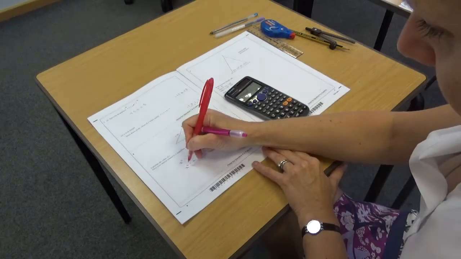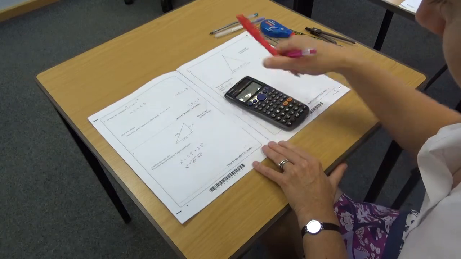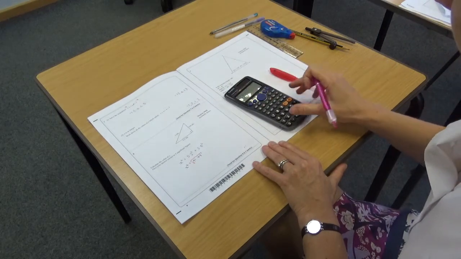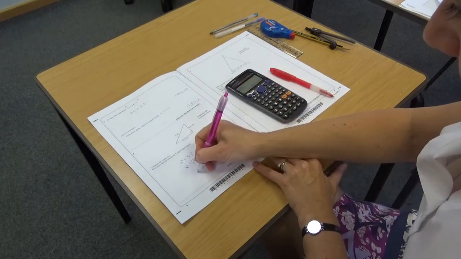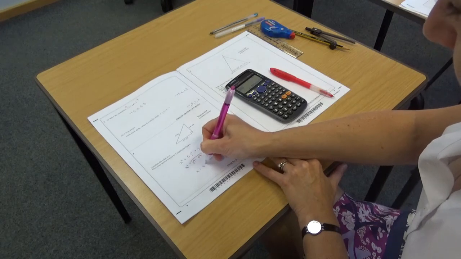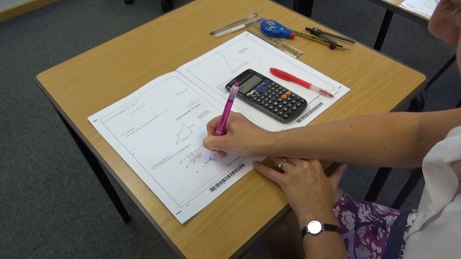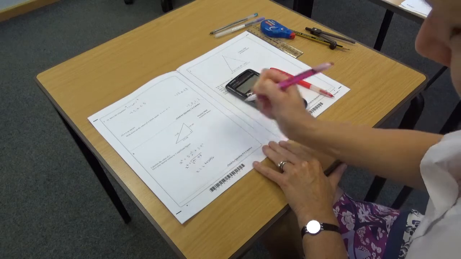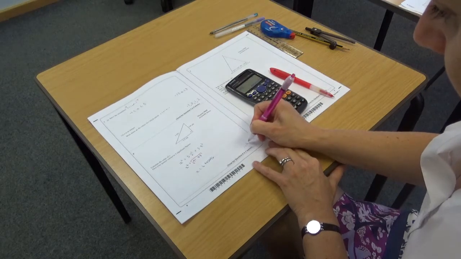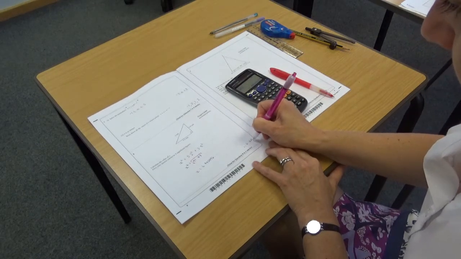So to work out x, I just need to square root, which is 6.440496. To 3 sig fig, that's 6.44.